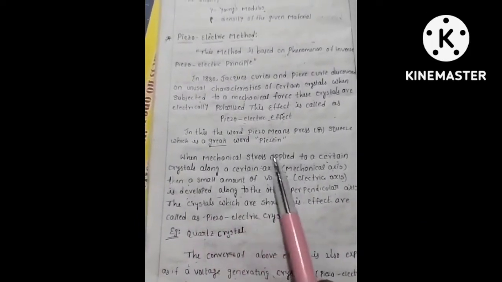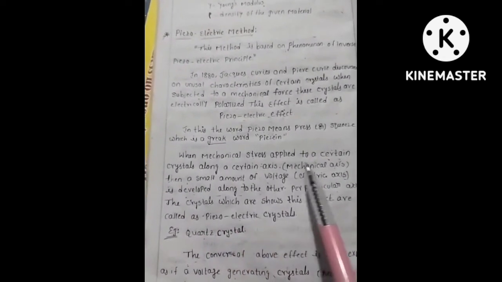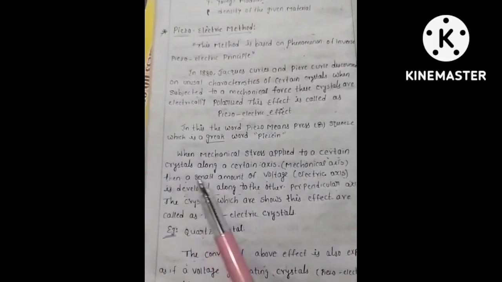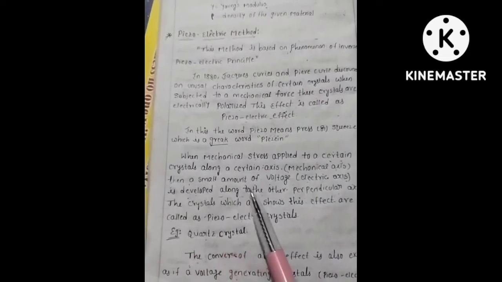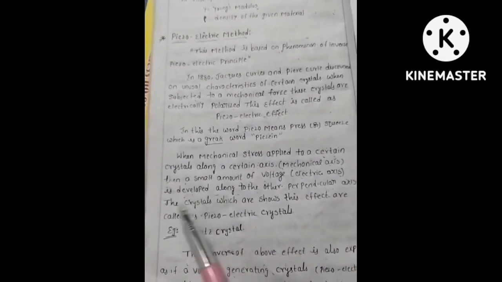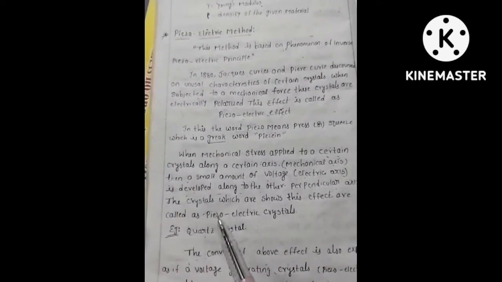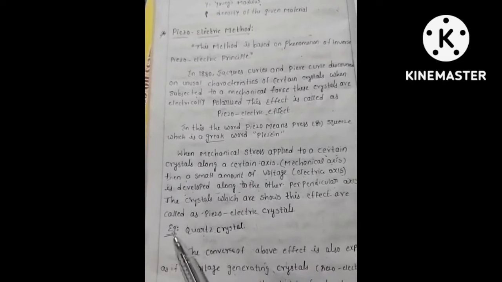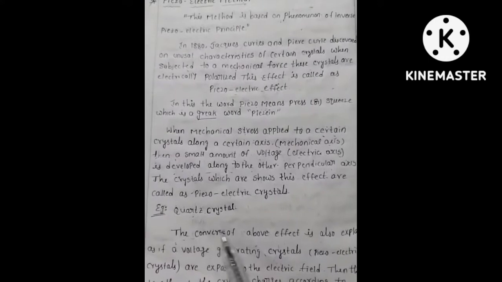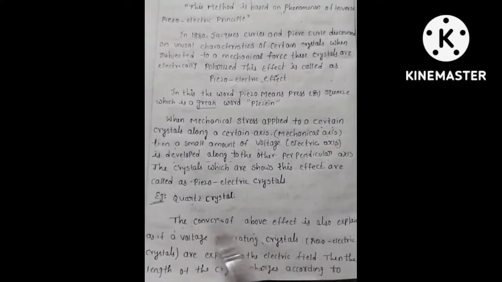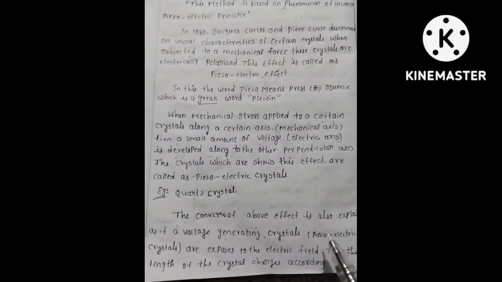When mechanical stress is applied to such crystals along an axis, that means the mechanical axis, then a small amount of voltage is developed along the other perpendicular axis, the electric axis. The crystals which show this effect are called piezoelectric crystals. Example: quartz crystal.